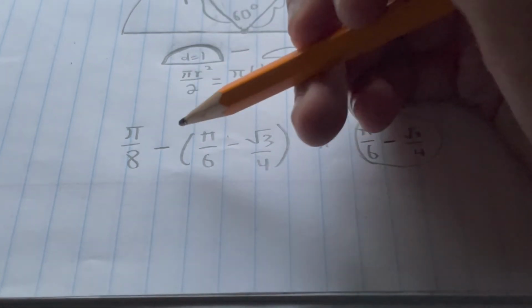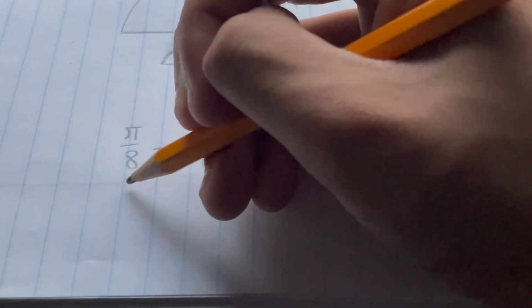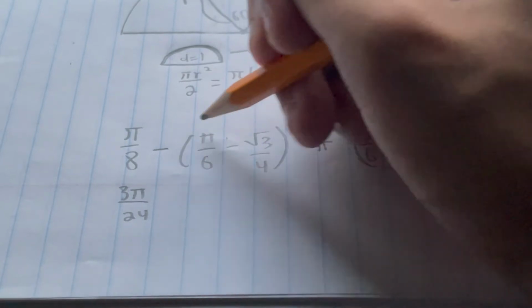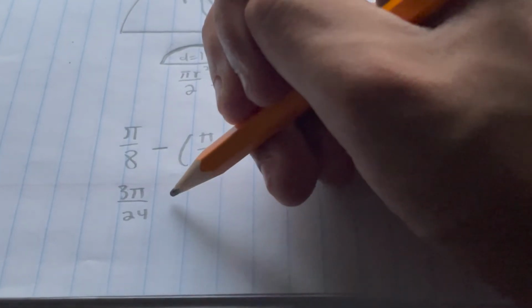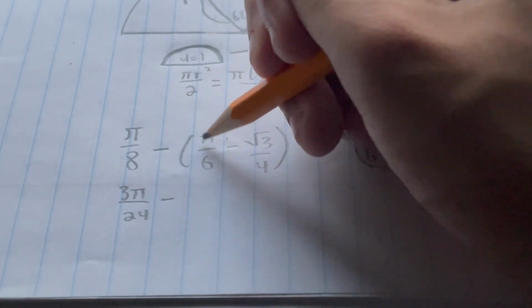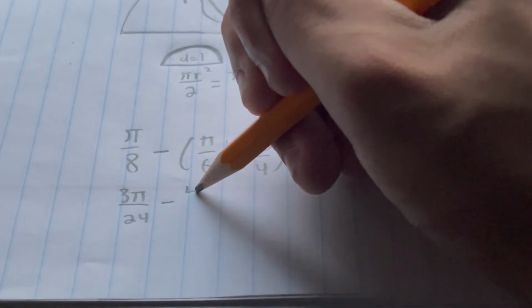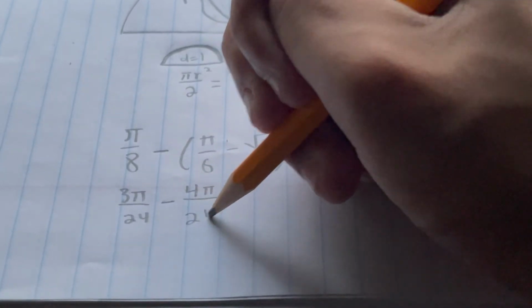Okay, let's multiply the numerator and denominator by a certain amount. Let's multiply by 3, we get 3 pi over 24. And the reason I multiply like that is because if you multiply pi over 6, the numerator and denominator, by 4, you get 4 pi over 24, and if we take this minus sign and expand it to the terms, we get minus 4 pi over 24.